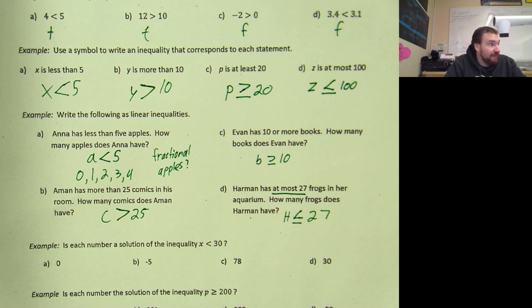0 to 27. Can you have a half a frog? No, you cannot have half a frog. Does a dead frog count towards the number of frogs you have? No, we would not count that. Practically speaking, no, but think about the practicality of these things. We would not count a dead frog in the number of frogs you have. The frog ceases to be.